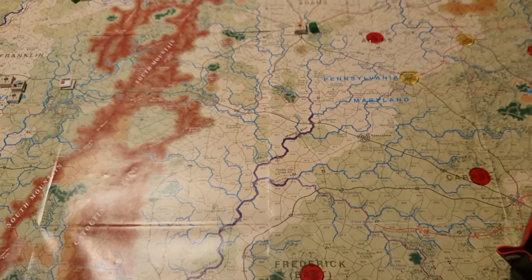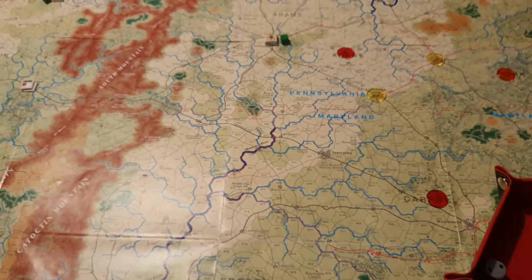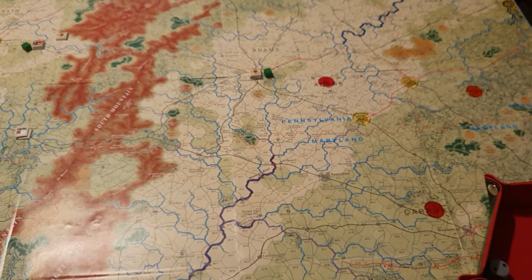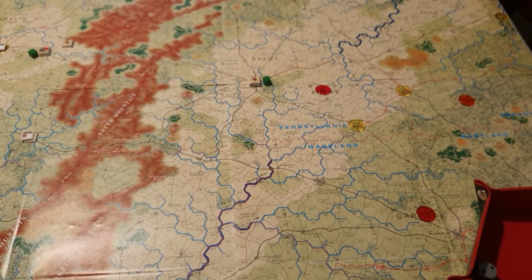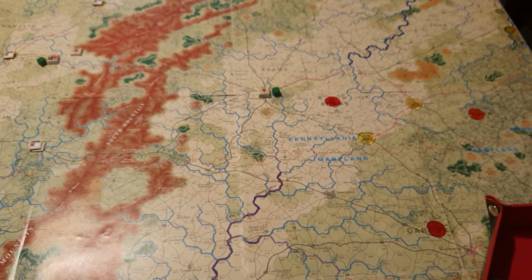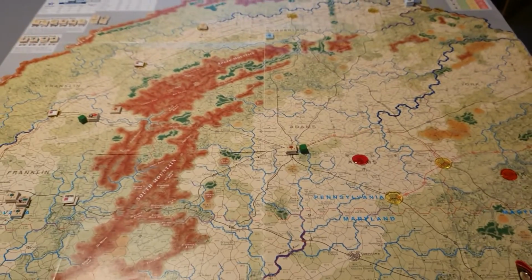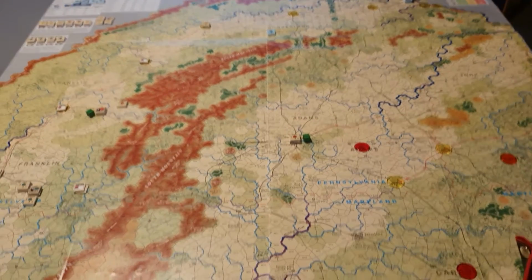First part of the action cycle is your initiative roll. Now each side rolls 2 dice, and you want to try and win your initiative roll, because that means one of your units can then be activated.